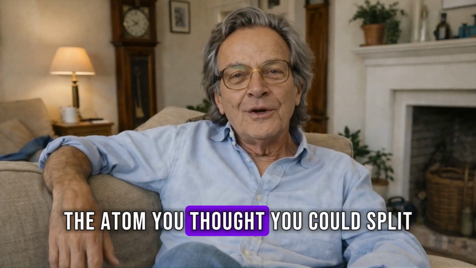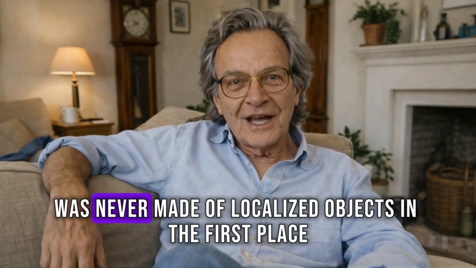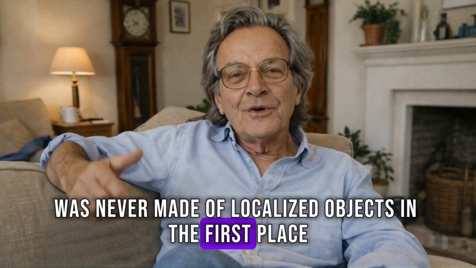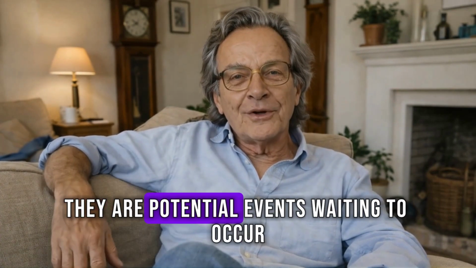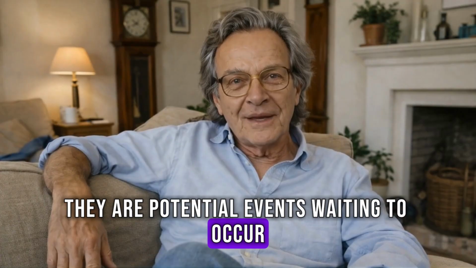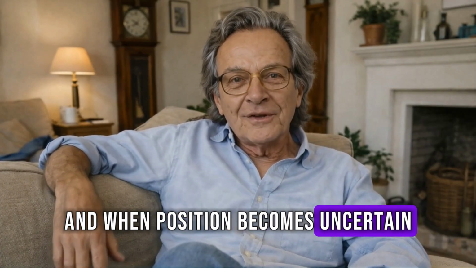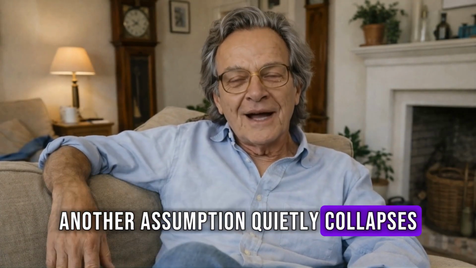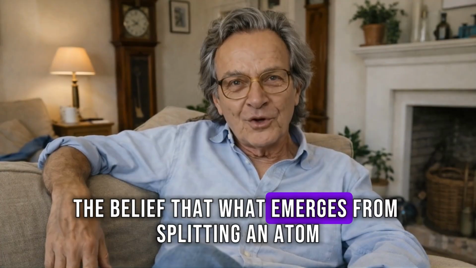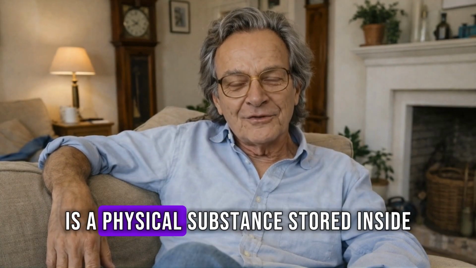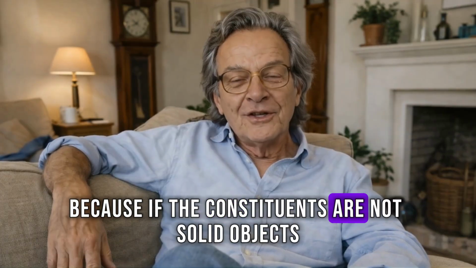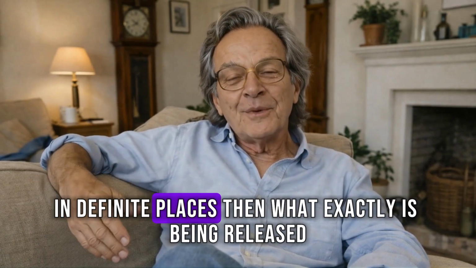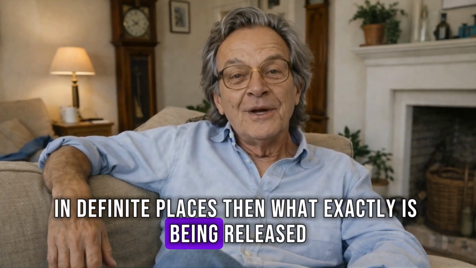The atom you thought you could split into smaller pieces was never made of localized objects in the first place. Its components are not things in positions. They are potential events waiting to occur. And when position becomes uncertain, another assumption quietly collapses. The belief that what emerges from splitting an atom is a physical substance stored inside. Because if the constituents are not solid objects in definite places, then what exactly is being released?